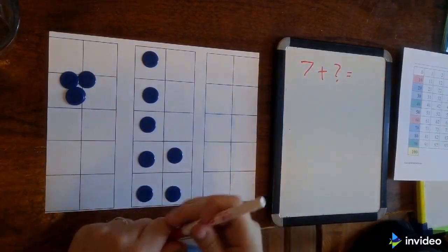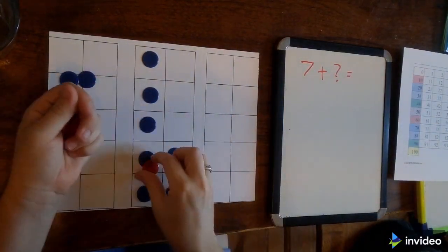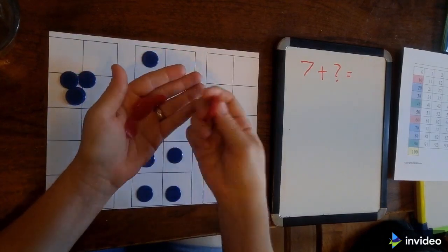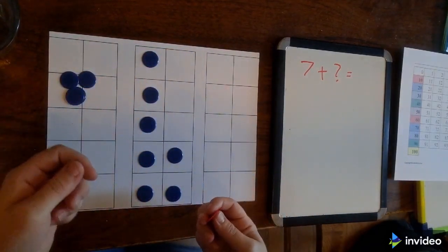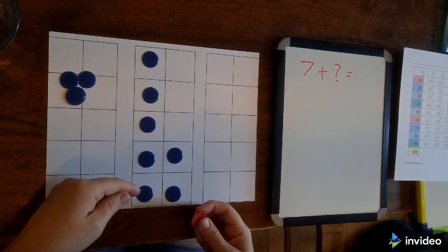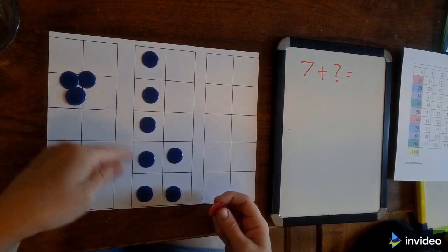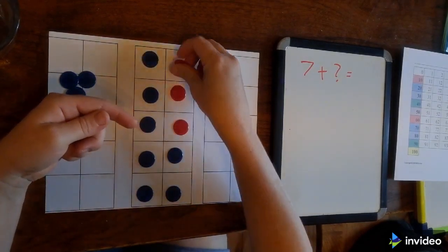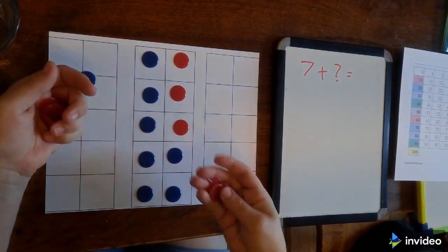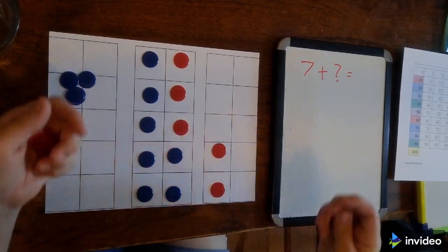The big part of this is that they need to know how to decompose other numbers under 10. So, for example, if I said 7 plus 5, I would say I'm adding 5 onto 7. It takes 3 more to get to the 10 and add the 2 that's left.